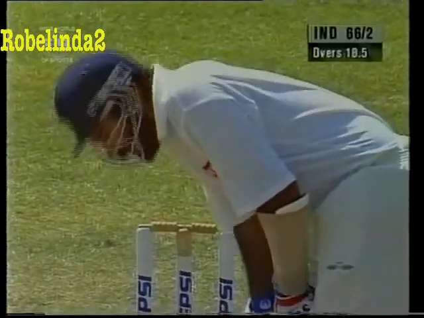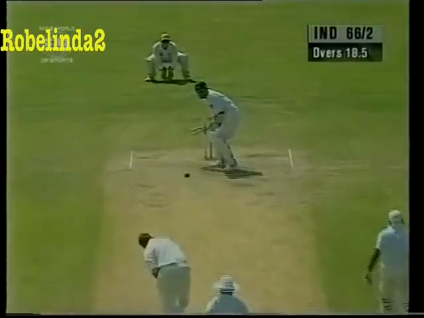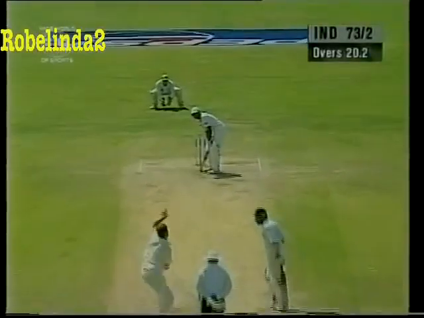So this one going down the leg side. That's well played, and he's found the gap. He's found the gap perfectly. There were 2 men there. 5 from the over. It's 70 for 2.